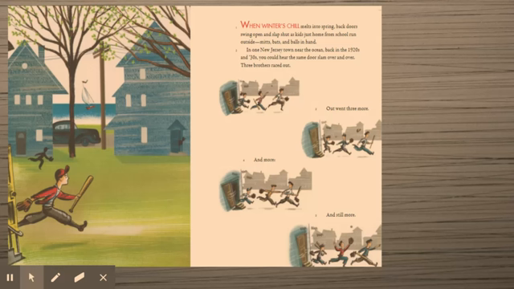When winter's chill melts into spring, back doors swing open and slap shut as kids, just home from school, run outside, mitts, bats, and balls in hand. In one New Jersey town near the ocean, back in the 1920s and 30s, you could hear the same door slam over and over. 3 brothers raced out. Out went 3 more, and still more.